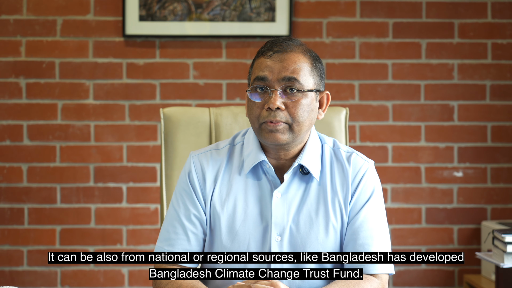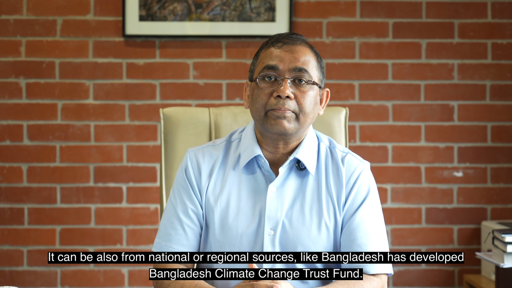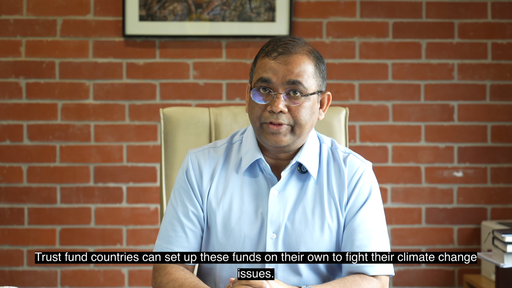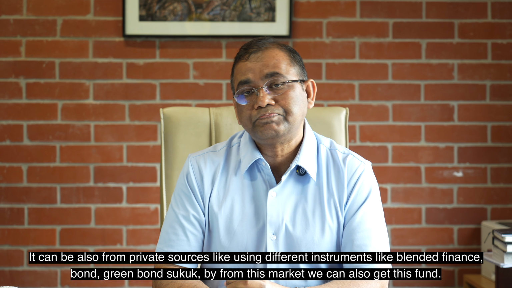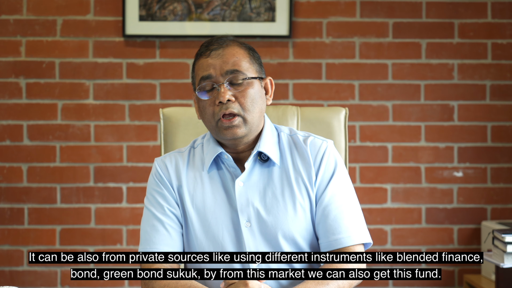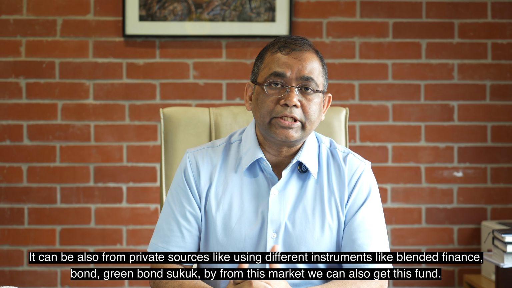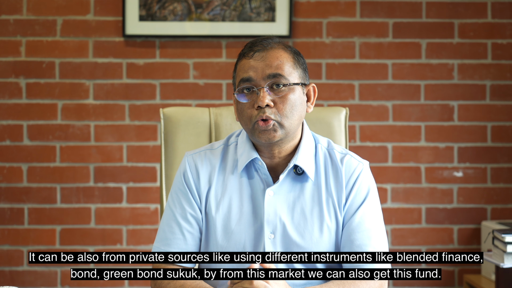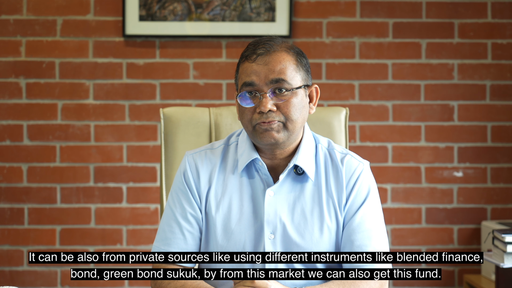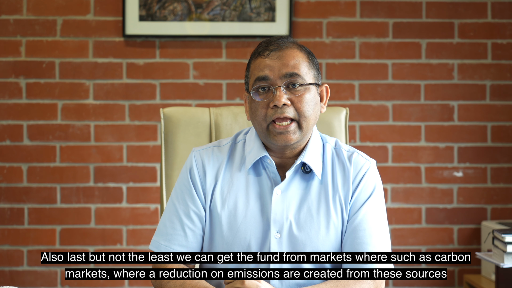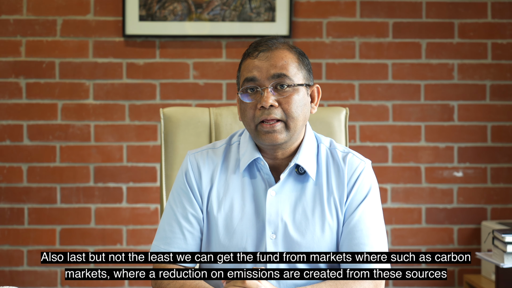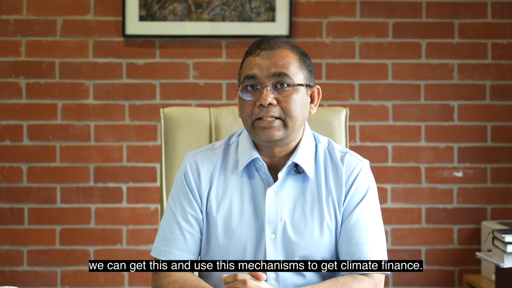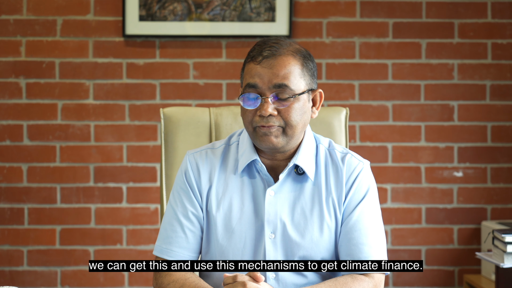It can also be from national or regional sources, like Bangladesh has developed the Bangladesh Climate Change Trust Fund. Countries can set up these funds on their own to fight their climate change issues. It can also be from private sources, using different instruments like blended finance, bonds, green bonds, sukuk. From this market we can also get this fund. And last but not the least, we can get funds from markets such as carbon markets, where reductions in emissions are traded. From these sources we can use these mechanisms to get climate finance.